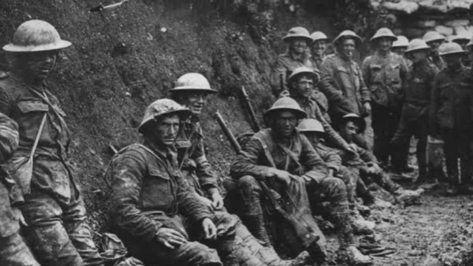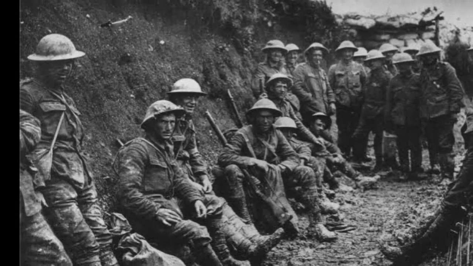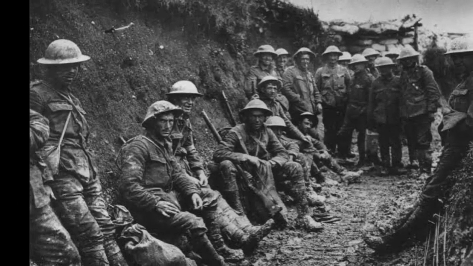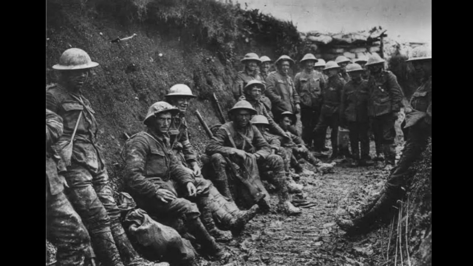The First World War, which engulfed the world from 1914 to 1918, presented unprecedented challenges and tested the resilience of democratic ideals. At the forefront of the Allied powers stood President Woodrow Wilson of the United States, a steadfast advocate for democracy and the principles of self-determination.